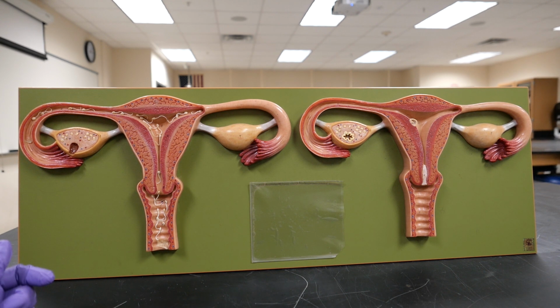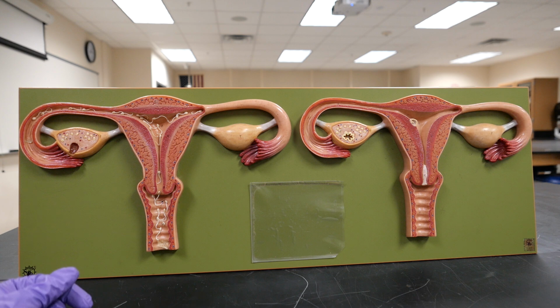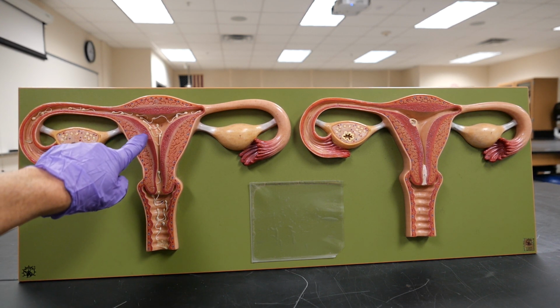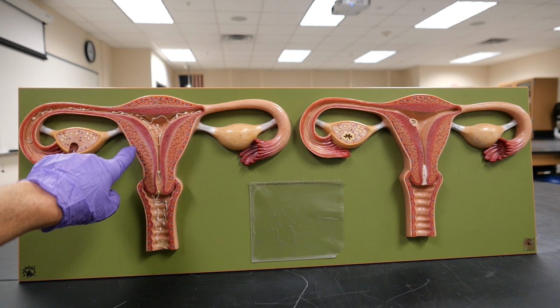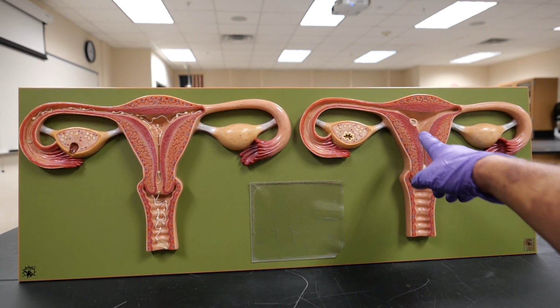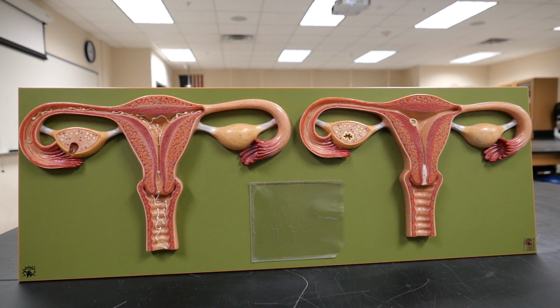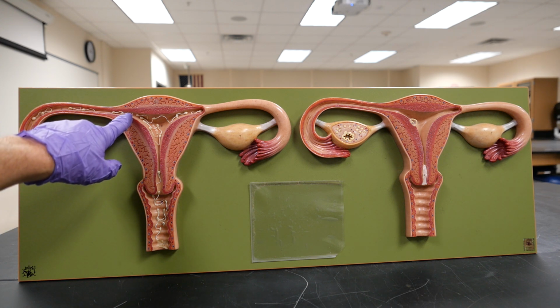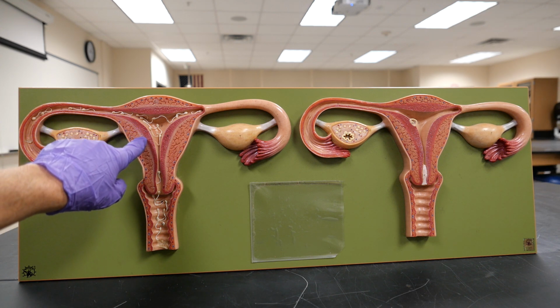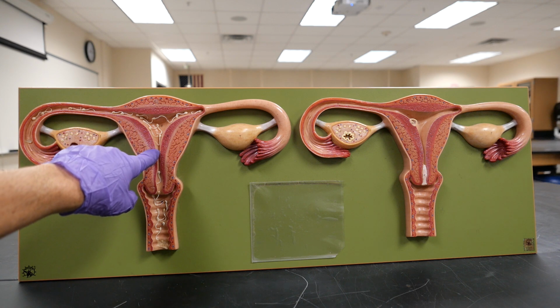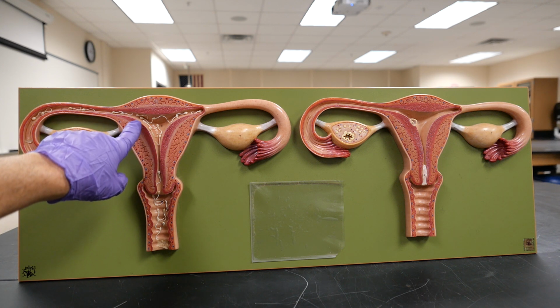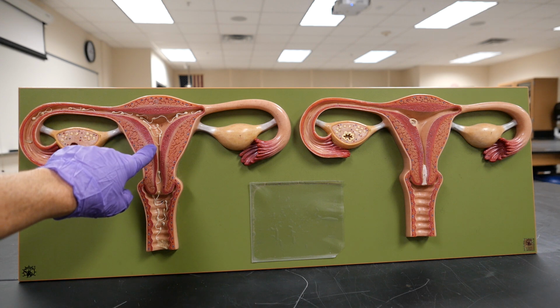But what's important about the uterus, and the main part of the uterus, is going to be the 3 main layers. And if you look at this one, you can see 1, 2, 3, 4 different colors. If you look at this one, 1, 2, 3. So even though one looks like it has a different layer, it still only has 3 layers. The difference here is that this dark layer and this lighter layer are both part of the endometrium. And the endometrium is what gets sloughed off.